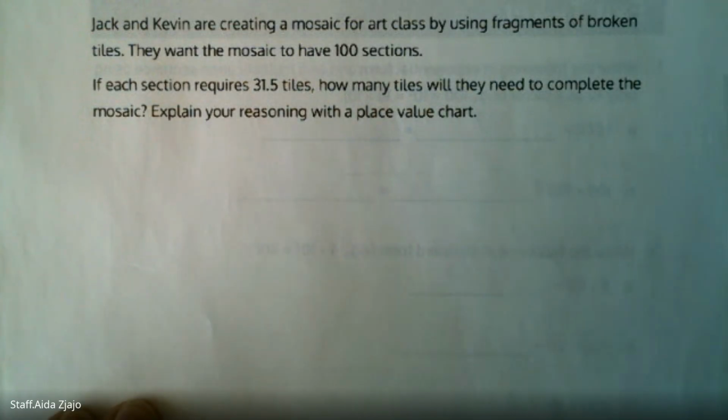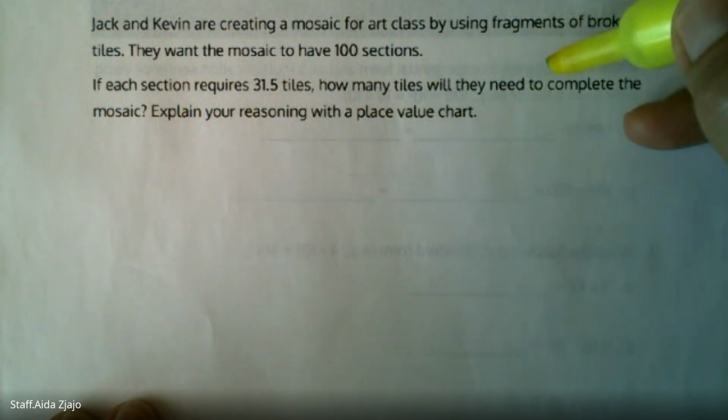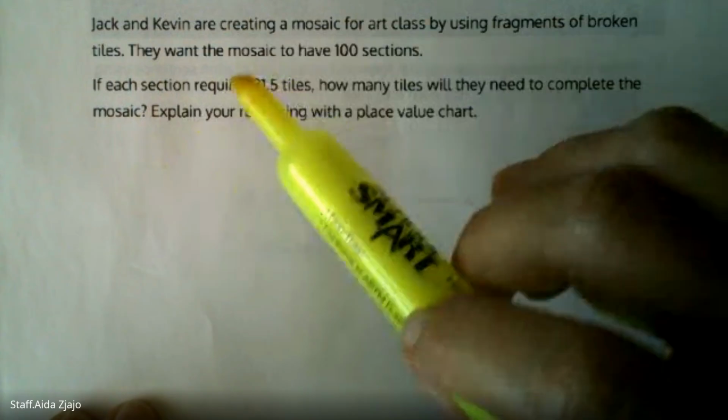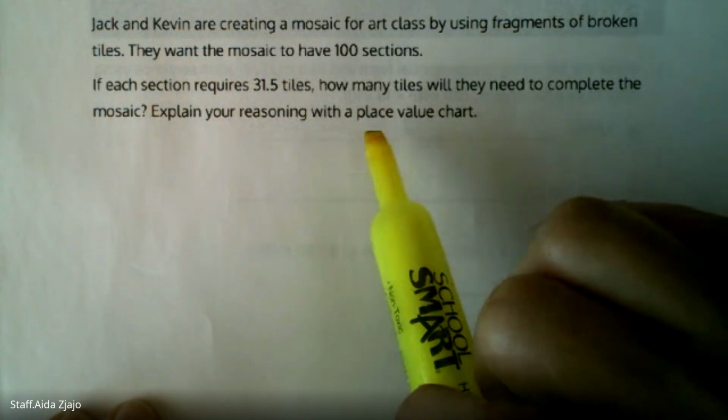Jack and Kevin are creating a mosaic for art class by using fragments of broken tiles. They want the mosaic to have 100 sections. If each section required 31 and 5/10 tiles, how many tiles will they need to complete the mosaic? Explain your reasoning with the place value chart.